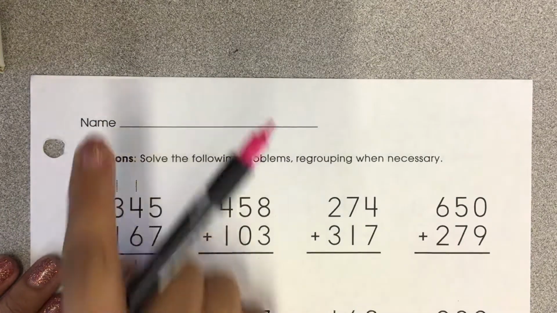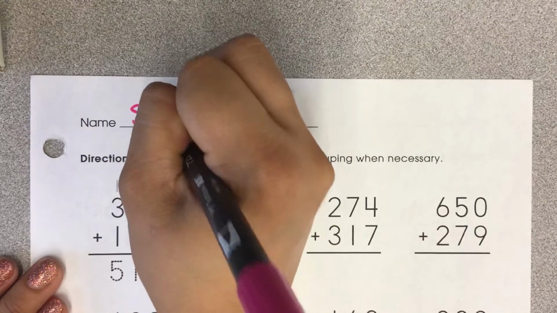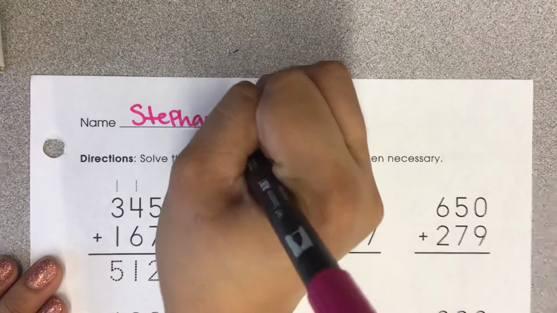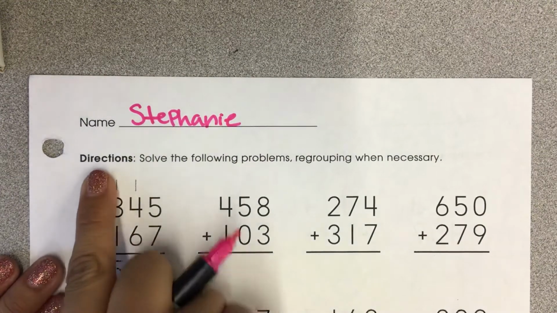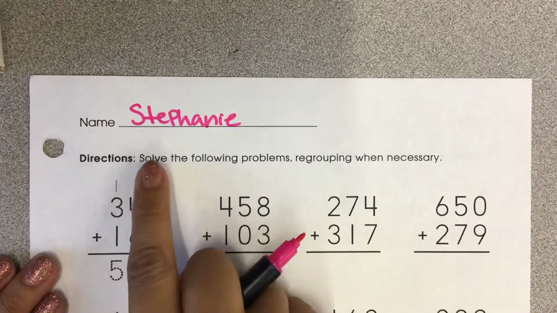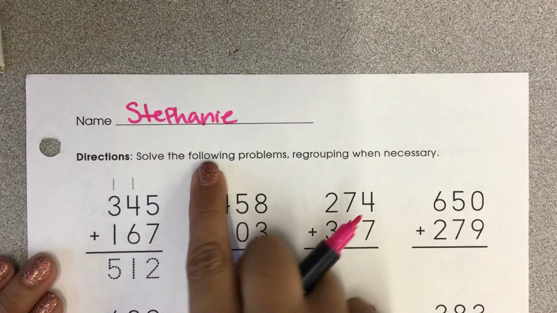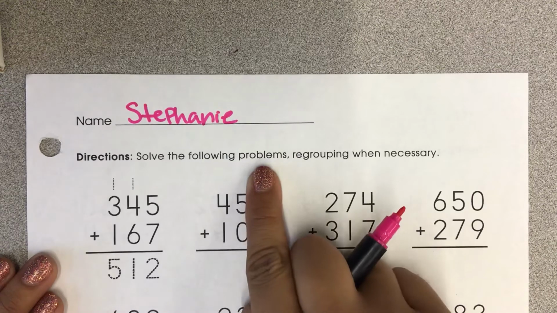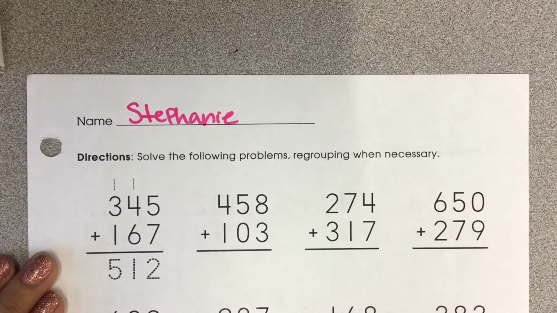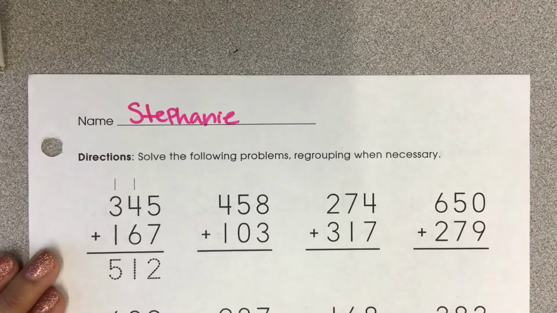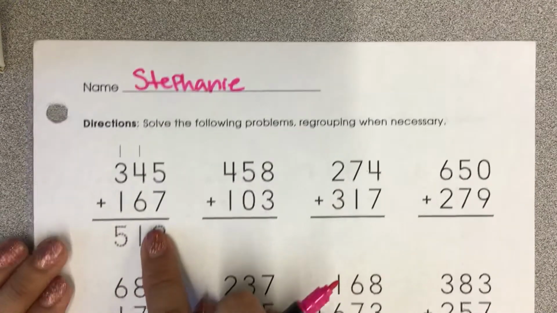So first things first, we're going to write our name on our paper. That way we don't lose any of our hard work. Next, we will read the directions. So read along with me. Solve the following problems. Regrouping when necessary. So we're going to go ahead and start with this example problem right here.